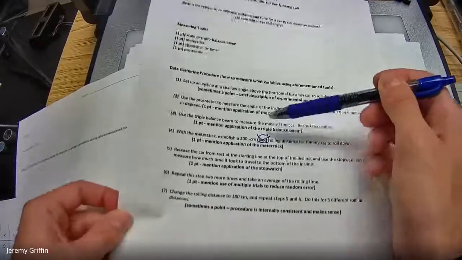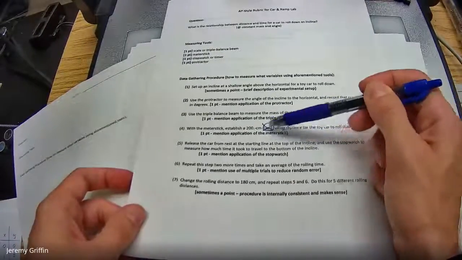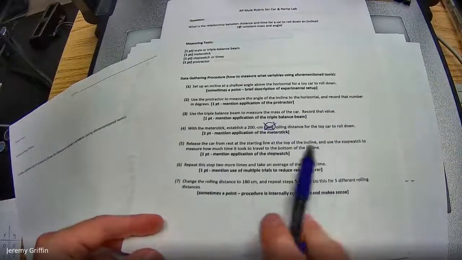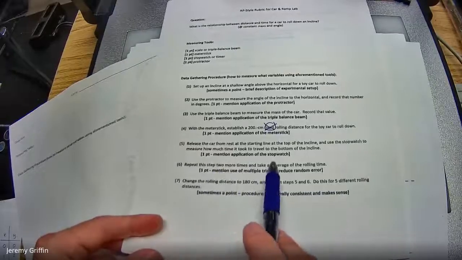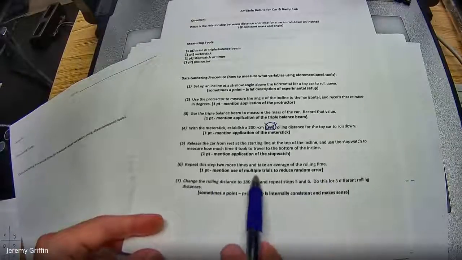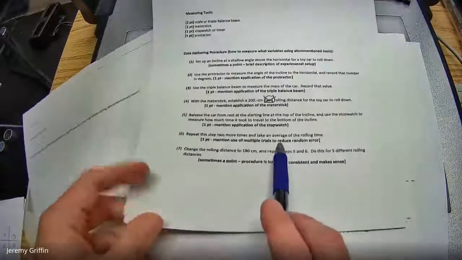Now, I was copying and pasting here, so I put fixed, but it actually should not be fixed for this version of the lab, so oops, cross that out. Okay. Release the car from rest at the top of the incline, use the stopwatch to measure how much time it took. So 1 point, mention application of the stopwatch. Repeat this 2 more times to take an average. By mentioning multiple trials and taking an average, that's worth a point.